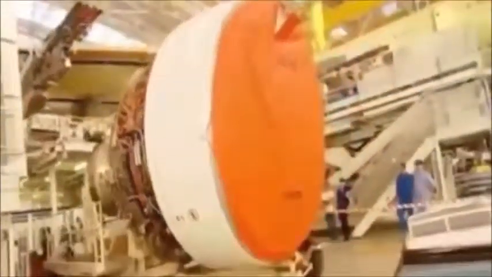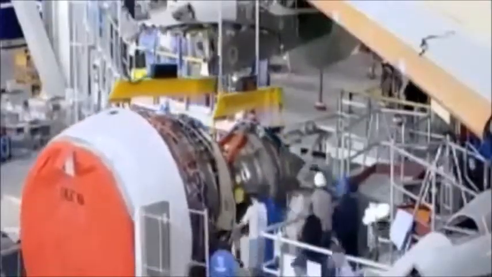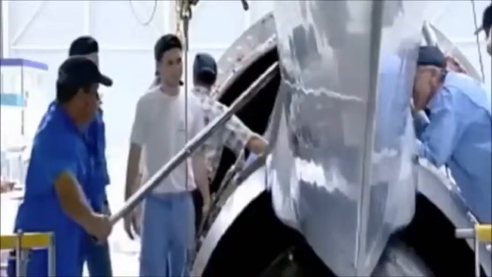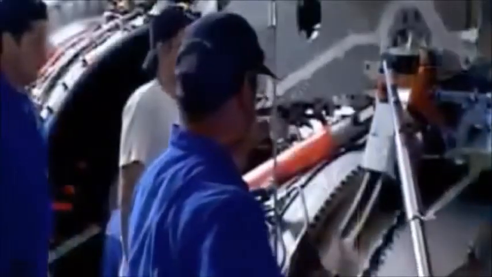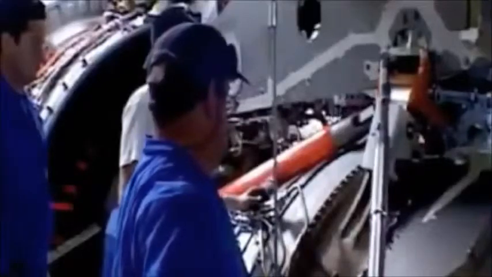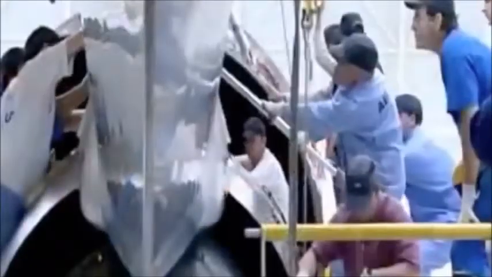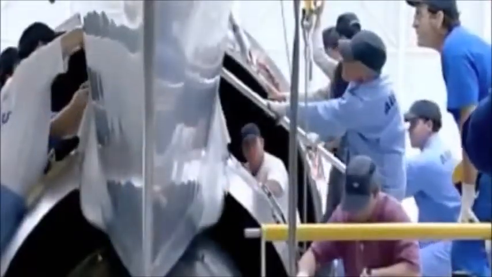The structure of the top floor of the A380 is made of composite materials, and the lower floor is made of an alloy of aluminum and lithium.